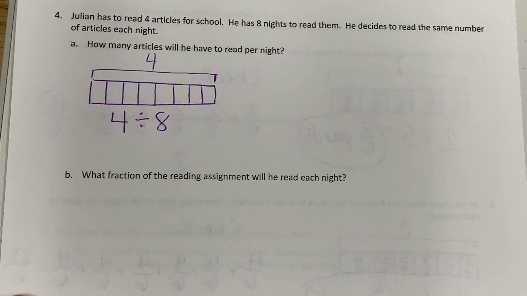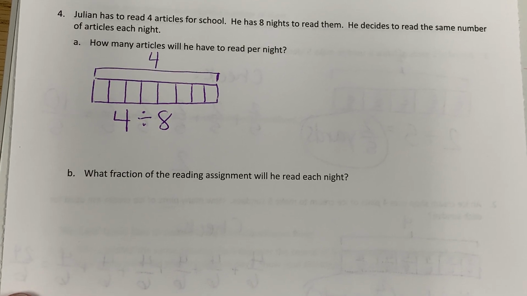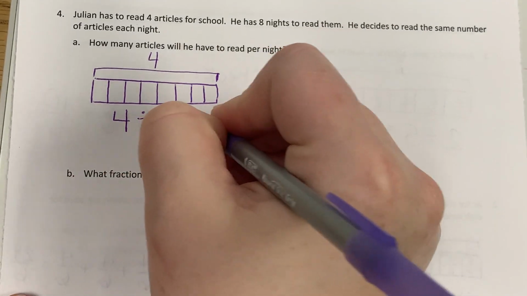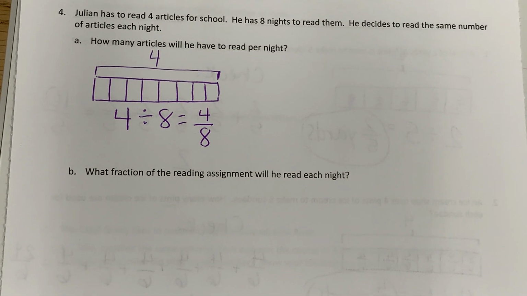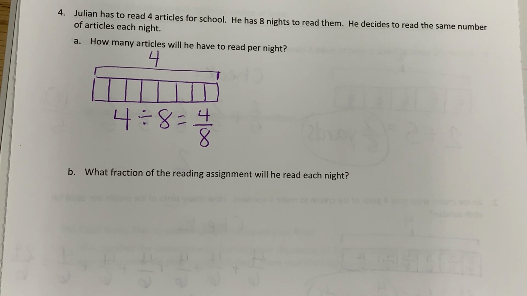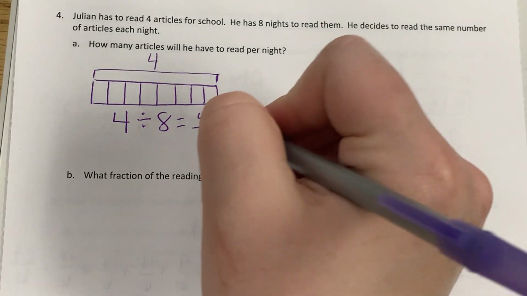How would I write 4 divided by 8 as a fraction, Emma? 4 over 8. Very good. What's an equivalent fraction to 4 over 8 that's smaller than 4 over 8? 1/2.